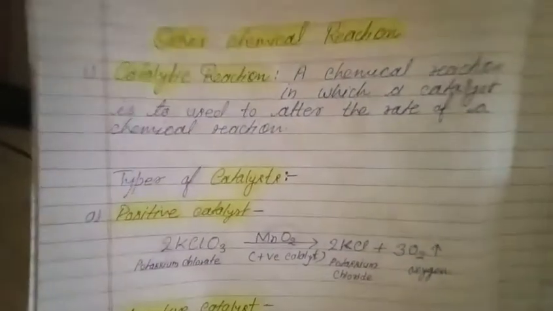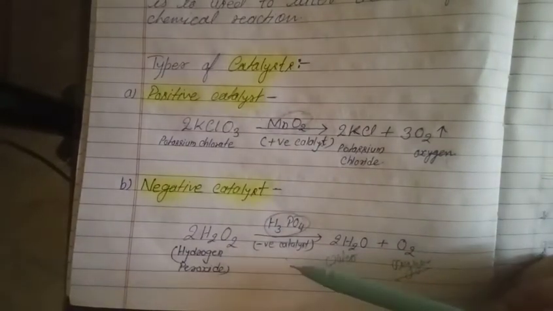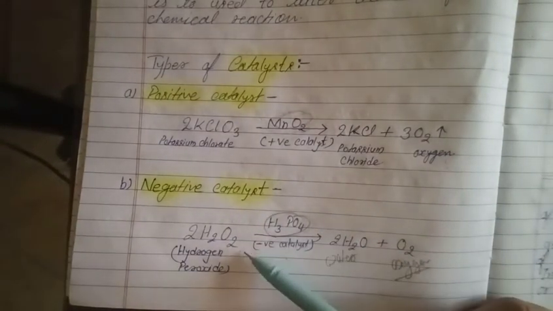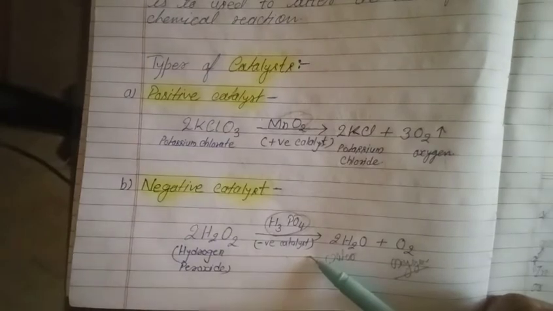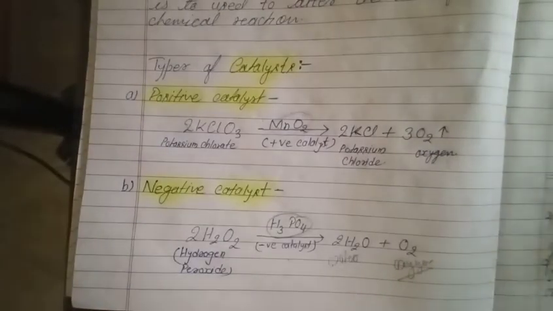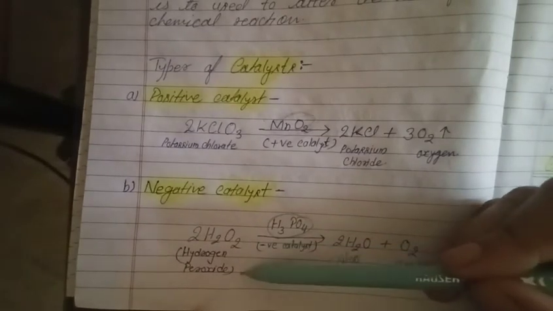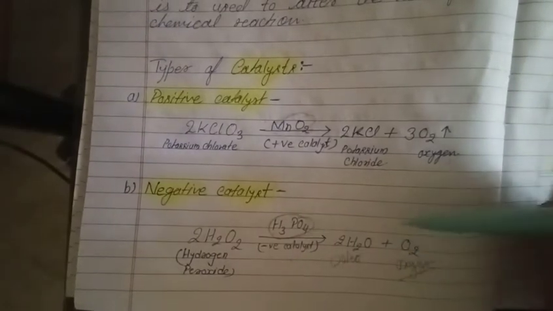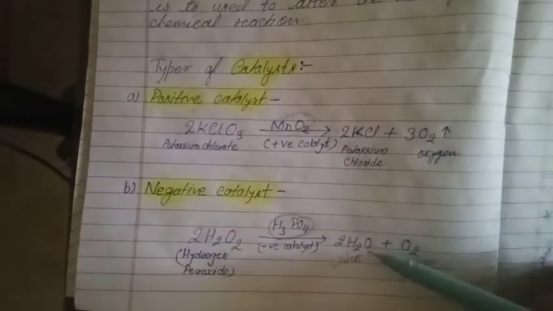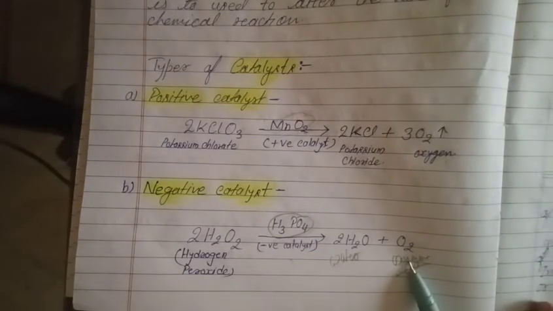What is in this? Let's check. In the second one, negative catalyst, when the catalyst used retards the speed of the chemical reaction, it is called a negative catalyst. Here it's going to make the rate of the chemical reaction slower. Clear? Here is the hydrogen peroxide. Example is the decomposition of the hydrogen peroxide decreases in the presence of the phosphoric acid, which acts as a negative catalyst. Now here we are getting water and oxygen, two products here. Hope it's clear to you.